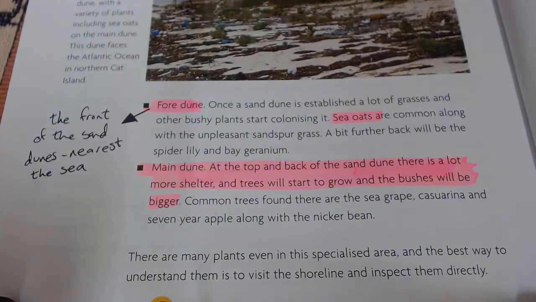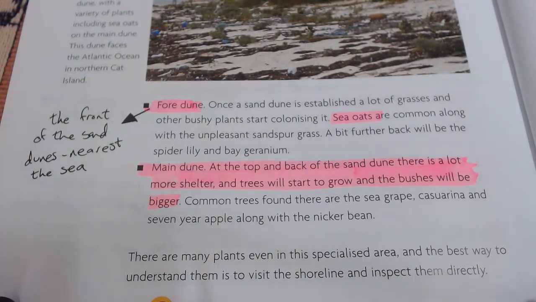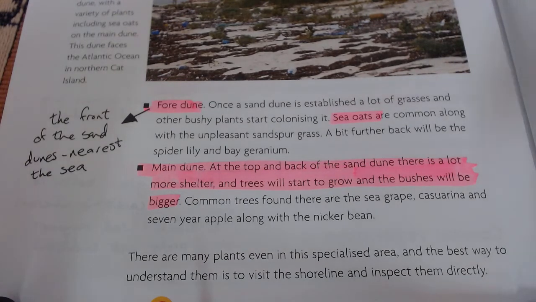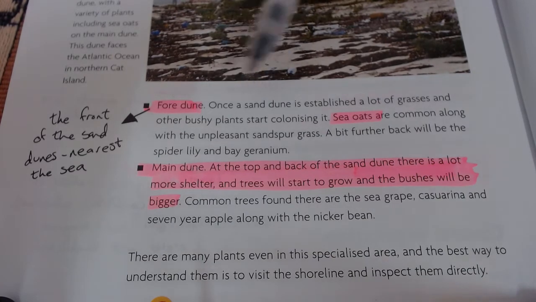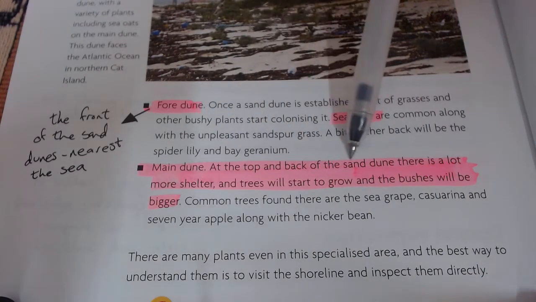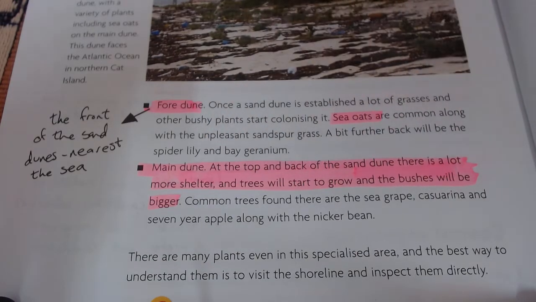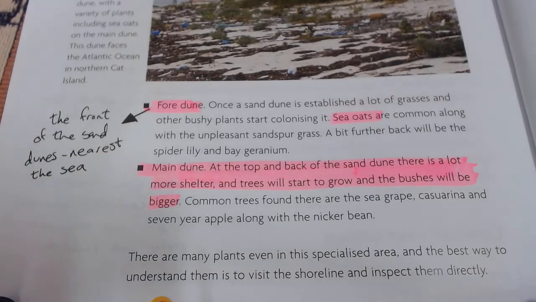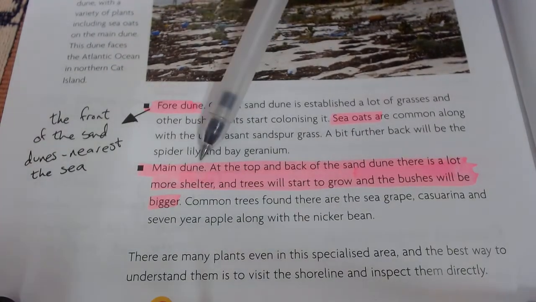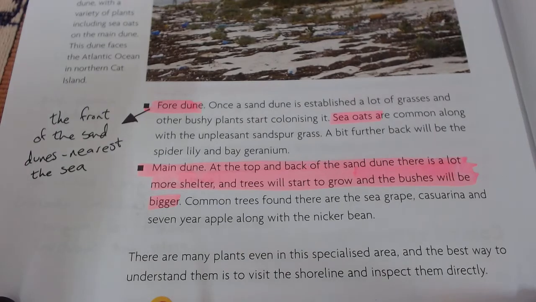Now, because it's nearest the sea, that means it's exposed. There's a lot of water and a lot of salt and a lot of wind. So there's less vegetation found on the foredune. The main dune, at the top or the back of the beach, has a lot more shelter, and the trees will start to grow and bushes will be bigger and present. So again, if you look at any beach, as you walk down towards the water, there's less and less vegetation. If you put your back to the ocean and start walking inland, the further you go, past the foredune, back up to the main dune, you'll find more shelter and more vegetation then.